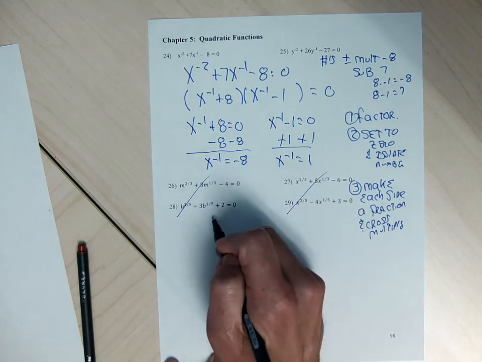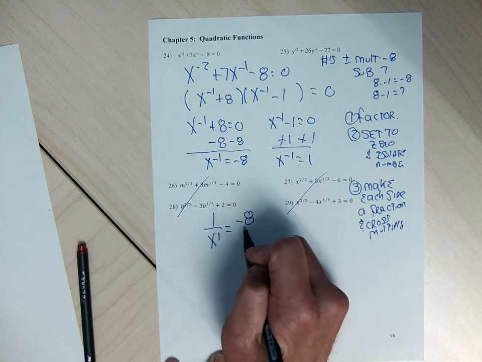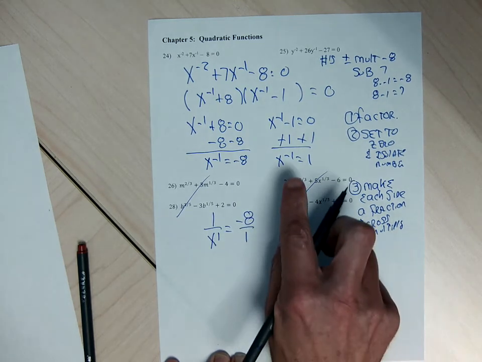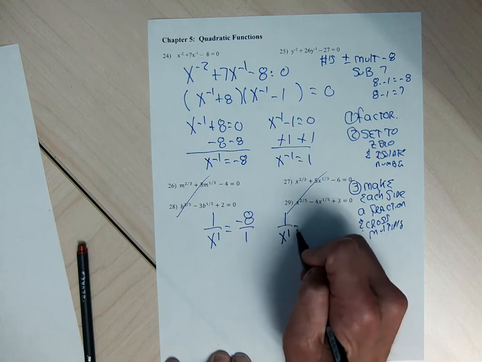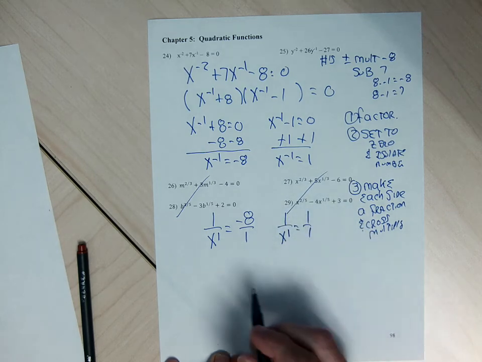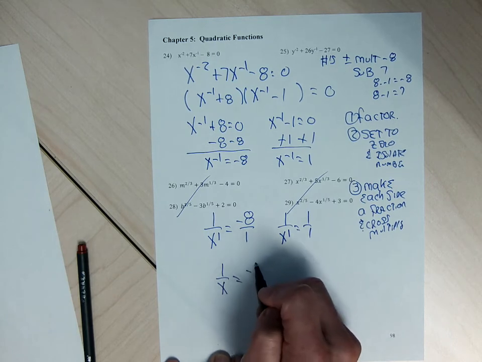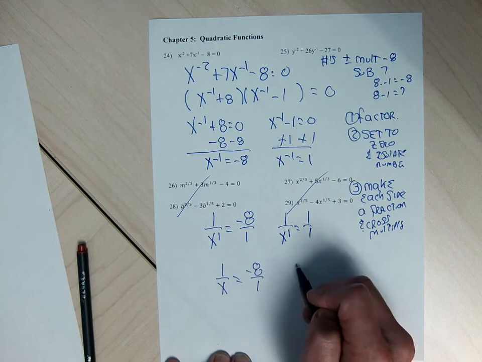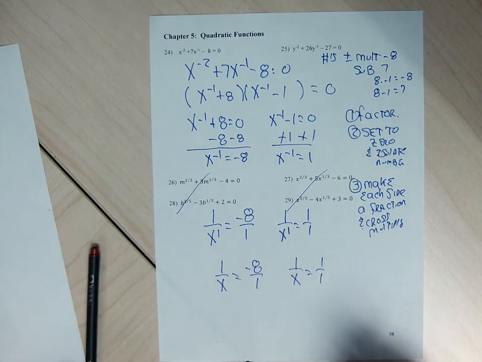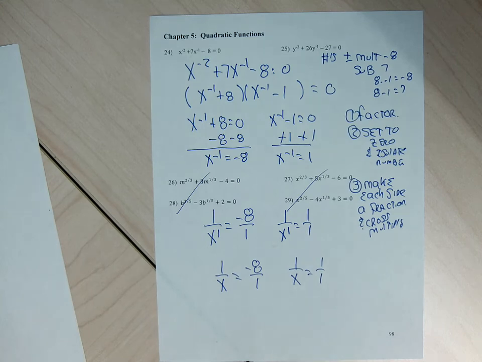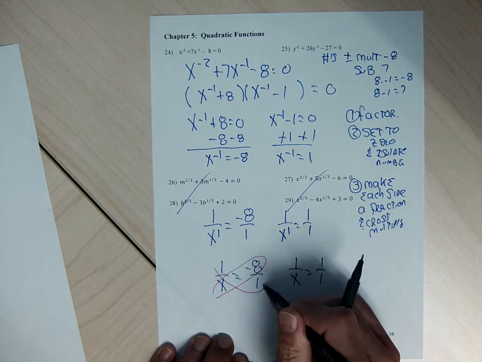1 over x is the same as 1 over x to the first. Negative 8 is negative 8 over 1. On the right side, 1 over x to the negative 1 is 1 over x to the first. 1 is the same as 1 over 1. So what I have right now is 1 over x equals negative 8 over 1, and 1 over x equals 1 over 1. So I've made each side a fraction. I made the negative exponent into a fraction using the negative exponent rule that we did earlier in this chapter and we did in chapter P.